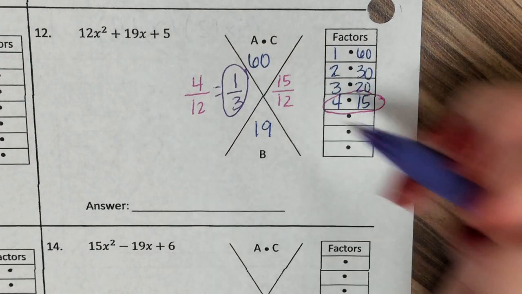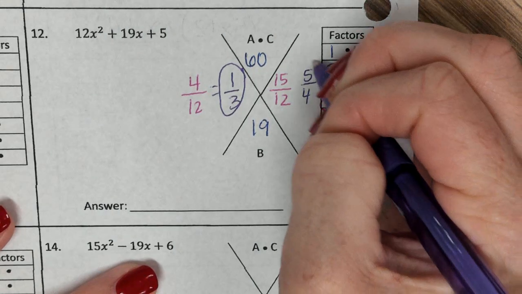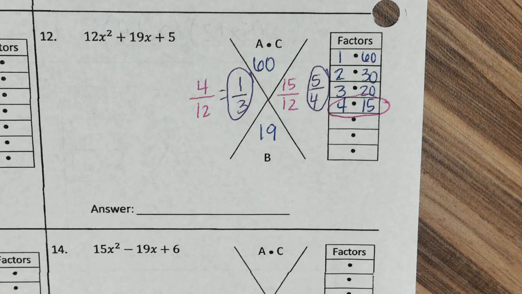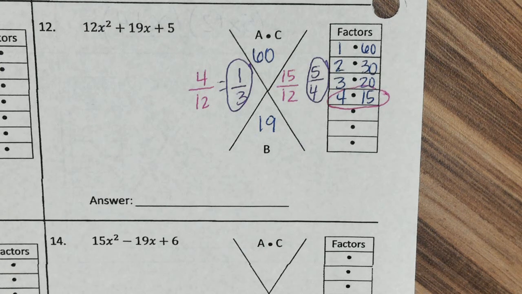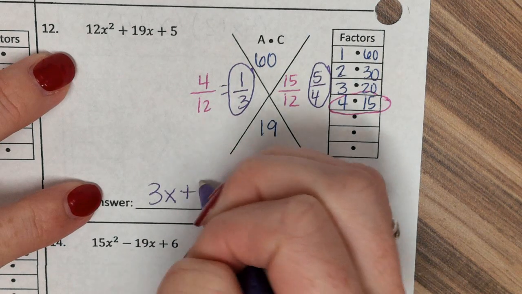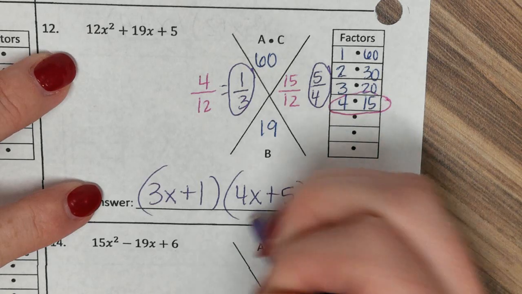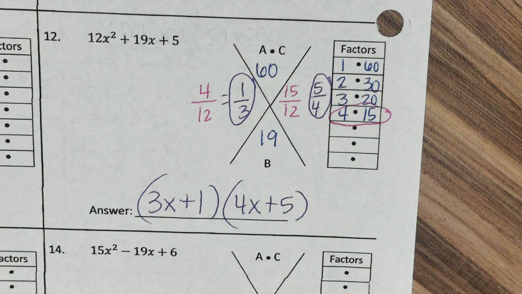And this one I can divide the top and bottom by 3, and I get 5/4. All right, bottom's up, so 3x plus 1 and 4x plus 5. If you do not simplify the fractions, your whole answer will be wrong.